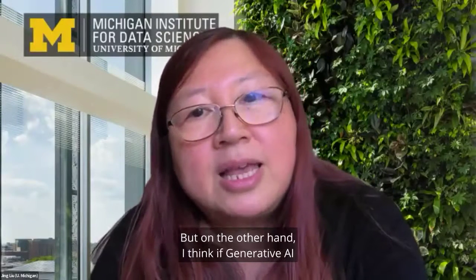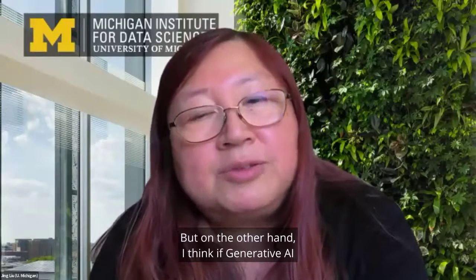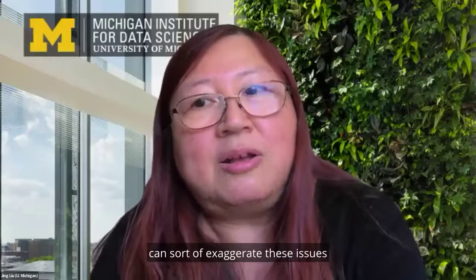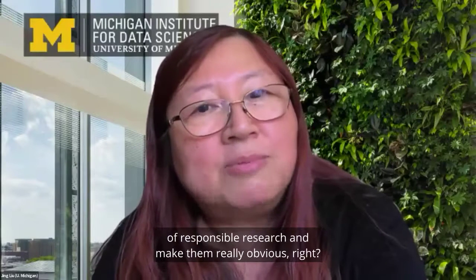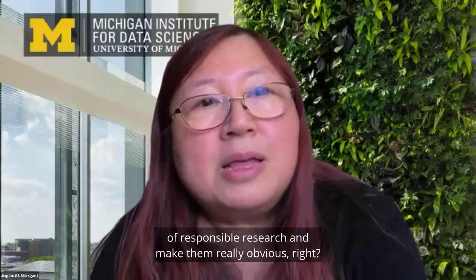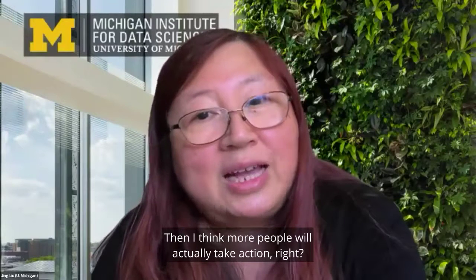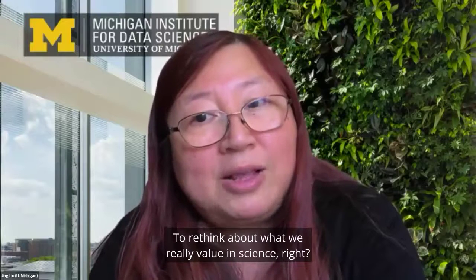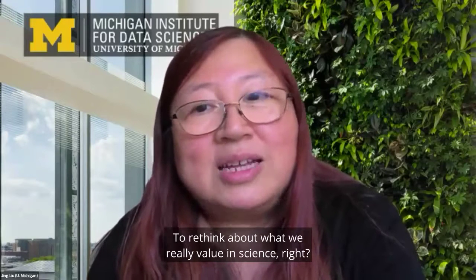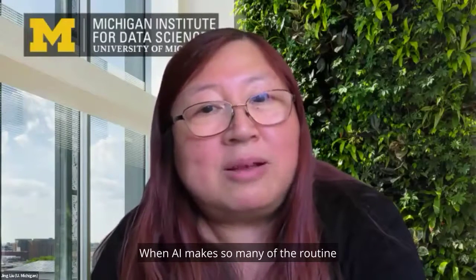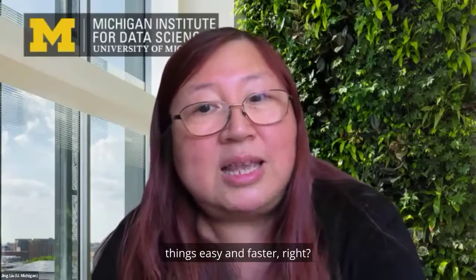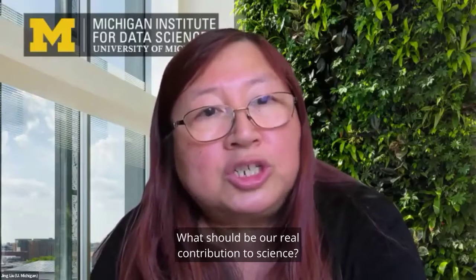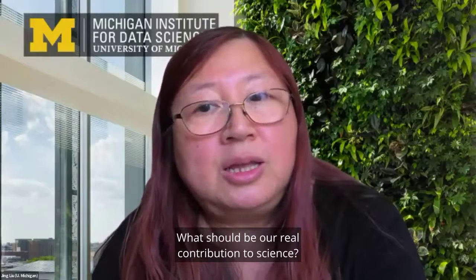But on the other hand, I think if generative AI can exaggerate these issues of responsible research and make them really obvious, then more people will actually take action to rethink what we really value in science. When AI makes so many of the routine things easy and faster, what should we do? What should be our real contribution to science?